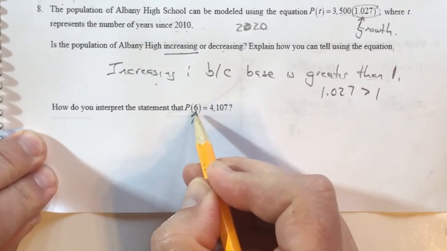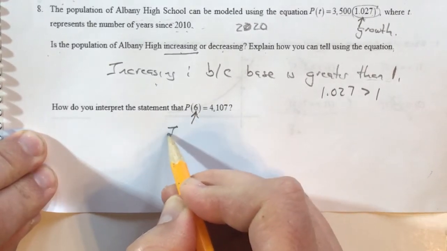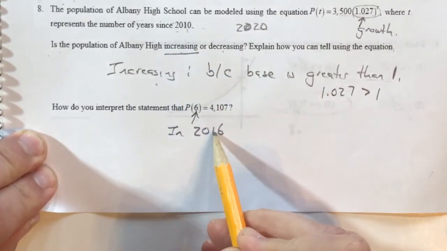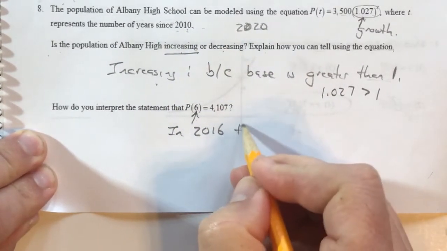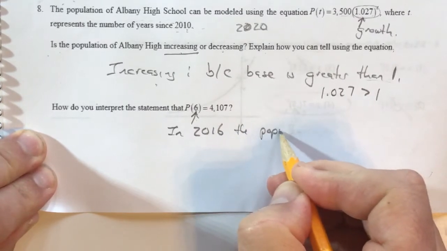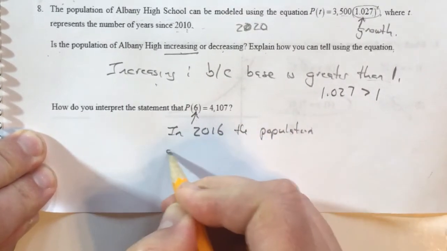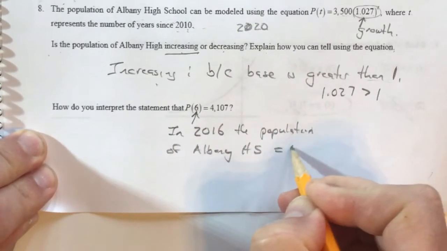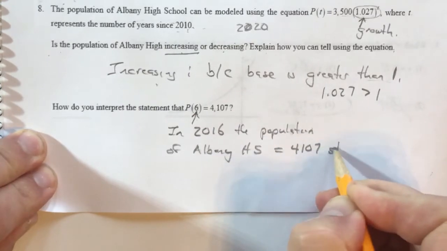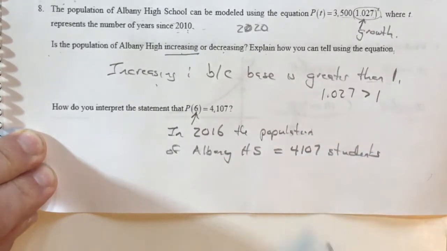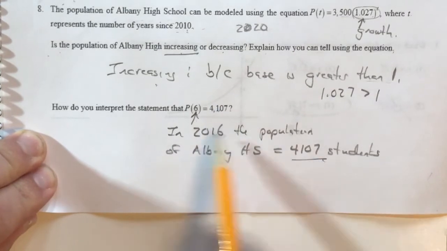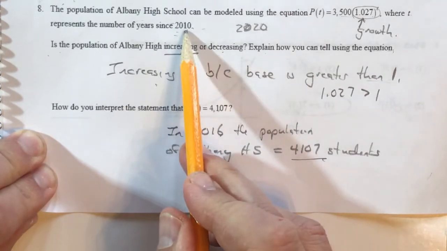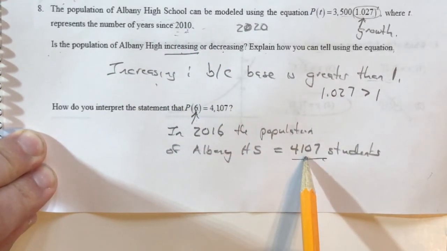When the input is 6, what does that mean? In 2016, because we started in 2010, so this is 6 years later, the population of Albany High School would be 4,107 students. The output is the population. So I'm explaining what these two things mean. 6 means 2016, 6 years after 2010, and my output would be 4,107 students.